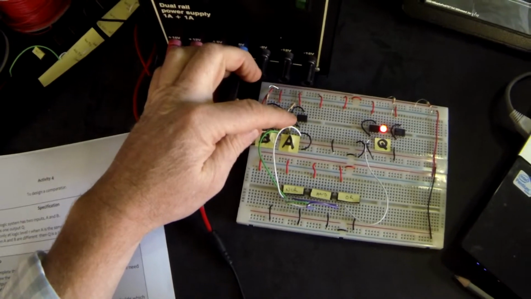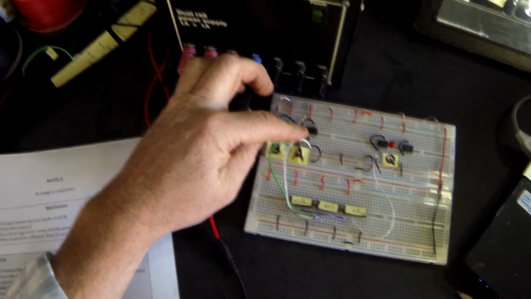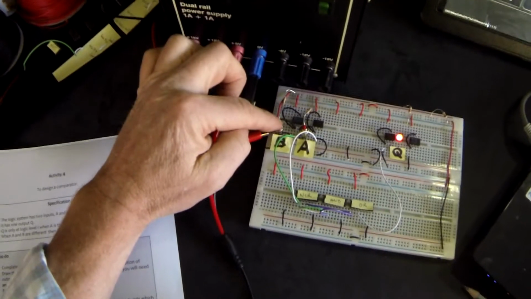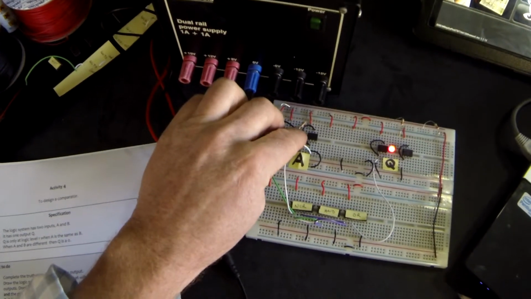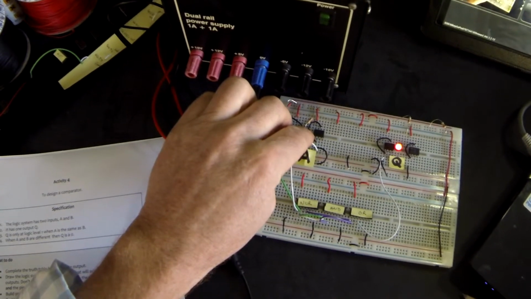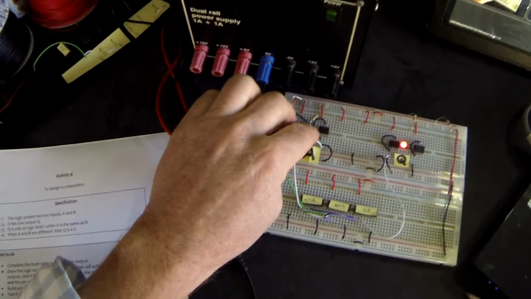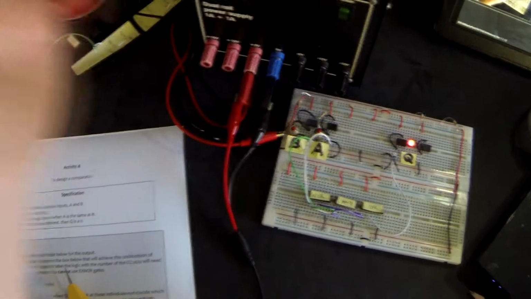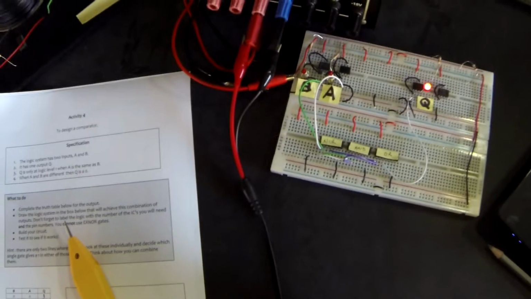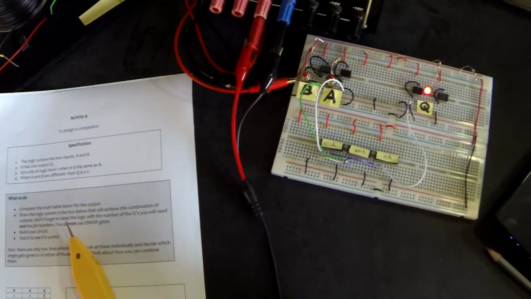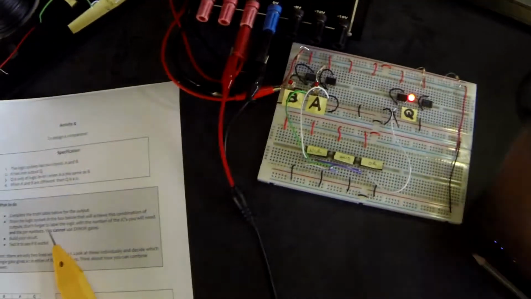If I press one of the inputs high, so they're different, the output goes low. If I press the other switch so the inputs are different, output goes low. And when I press both of them, they're the same, therefore Q should be high. And release. And they're the same, low. So our circuit works as expected. This is the end of activity 4.